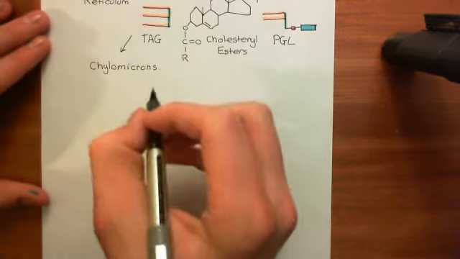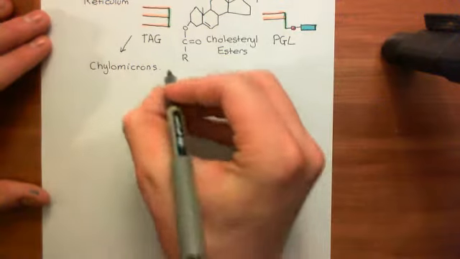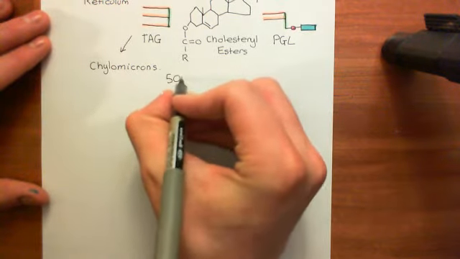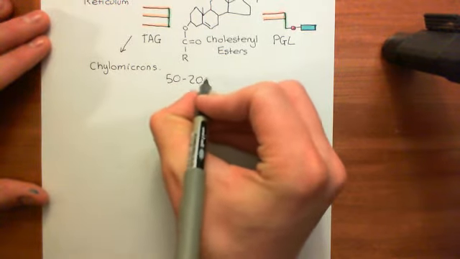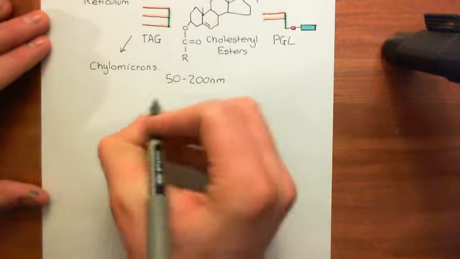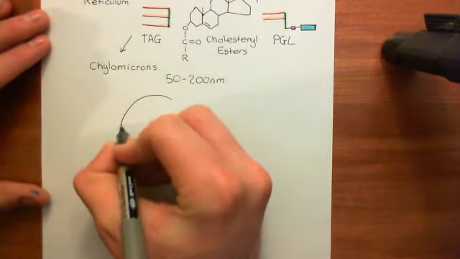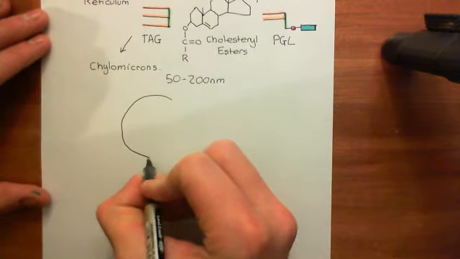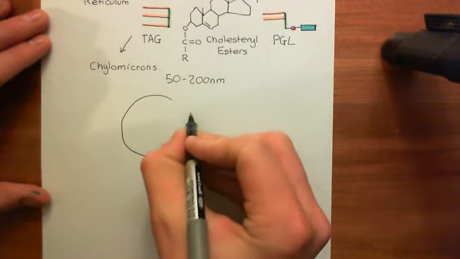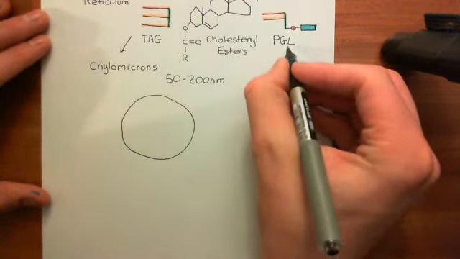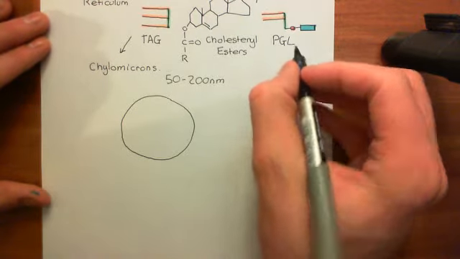So chylomicrons are basically absolutely massive lipoproteins. So they're between 50 and 200 nanometers. They're the giants of the lipoprotein world. So they will have huge phospholipid monolayers, which will be mainly made up of phosphatidylcholine.